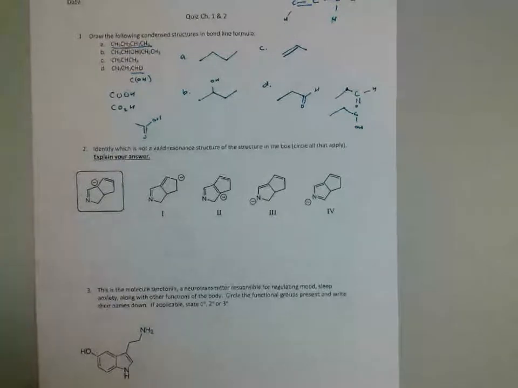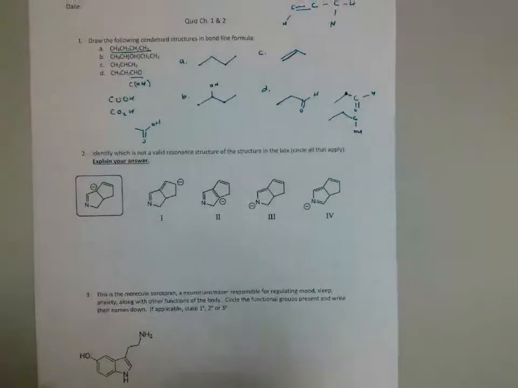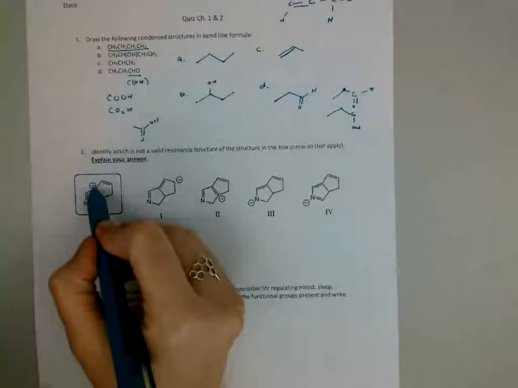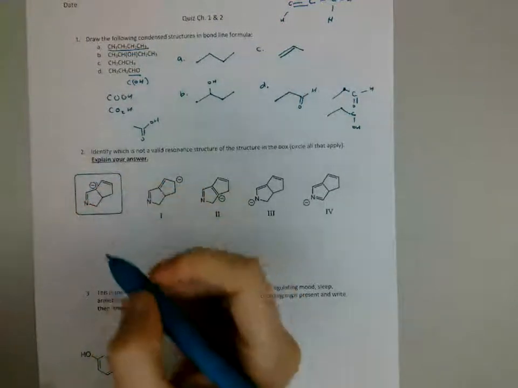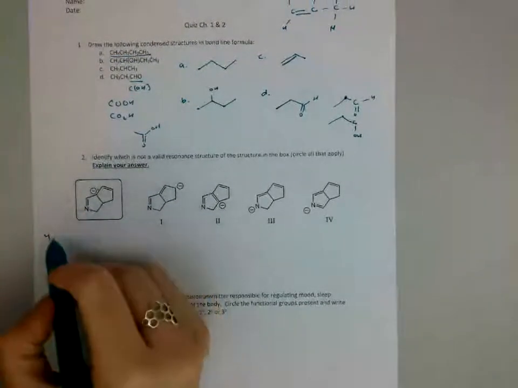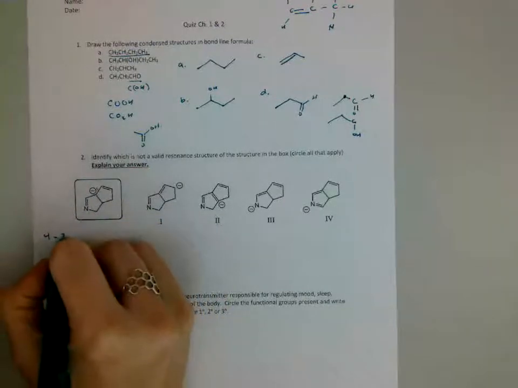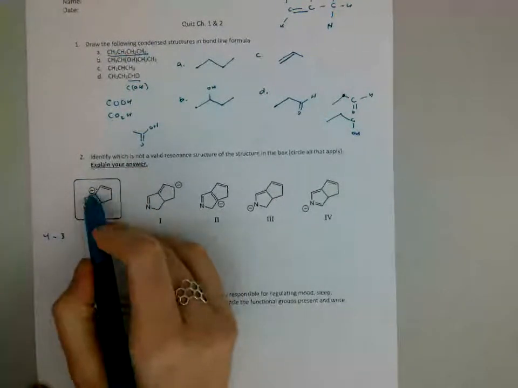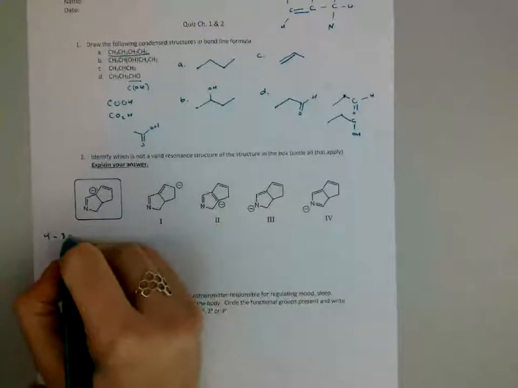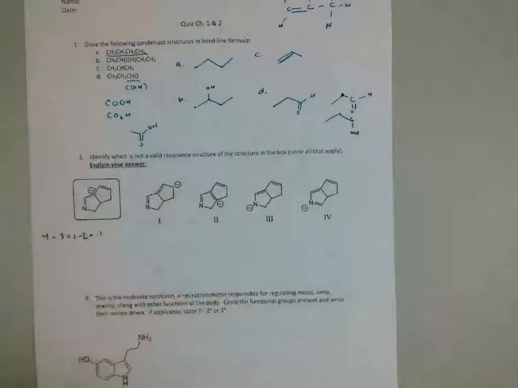Okay, the next question. Identify which is not a valid resonance structure in the box. Okay, so this negative charge indicates there's a lone pair there, because if you're calculating formal charge on carbon, it starts with 4 valence electrons. 1, 2, 3 bonds are drawn. And then how would you get to a negative? 4 minus 3 equals 1, so you'll still need to subtract 2, so you assume that lone pair. So the negative on a carbon usually indicates a lone pair on the carbon.